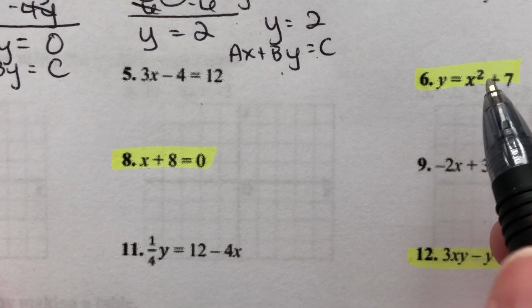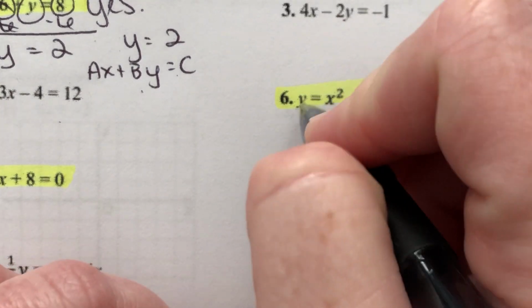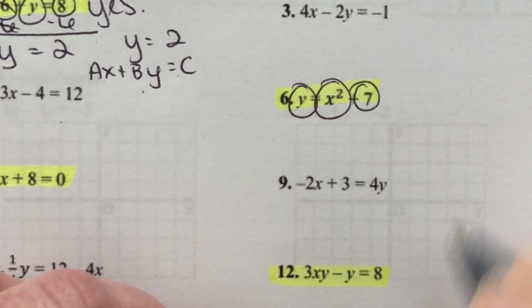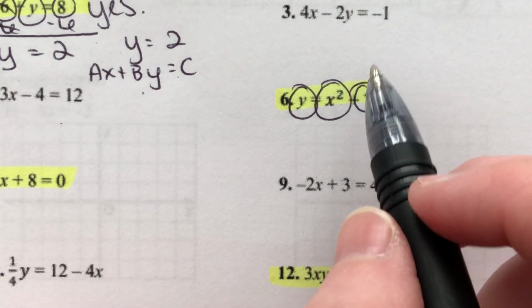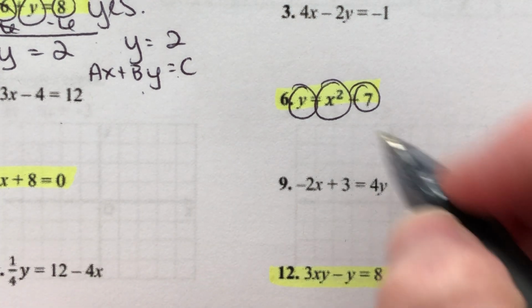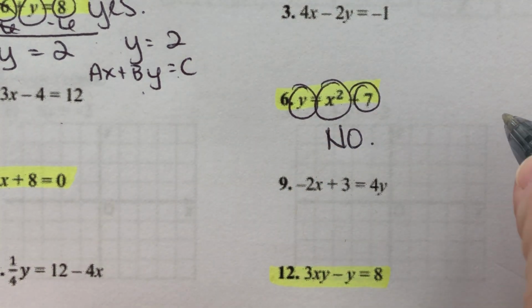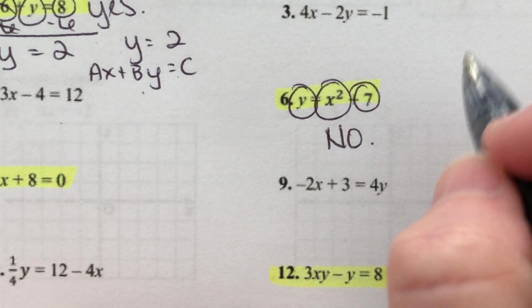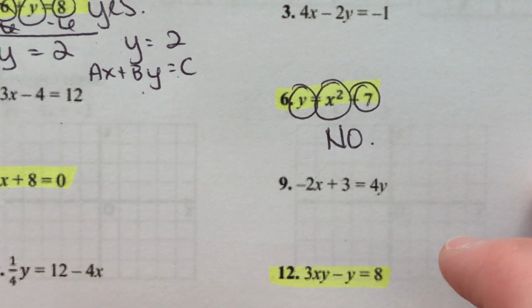Okay, let's look at number 6. We've got terms, we've got y, x squared, and 7. And hopefully that stood out to you because yes, we have an exponent. So no, this is not linear. This would be a curved, like a parabola or something. Would not be a linear equation. You cannot have an exponent.